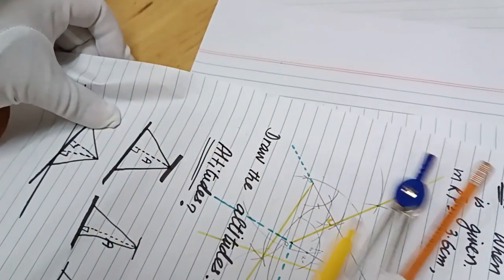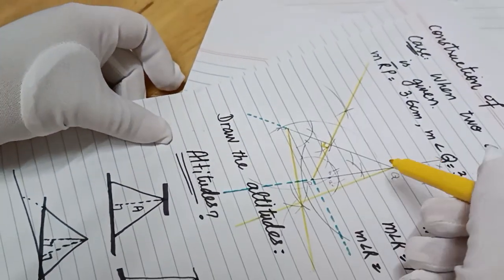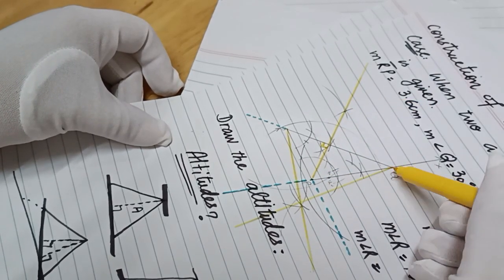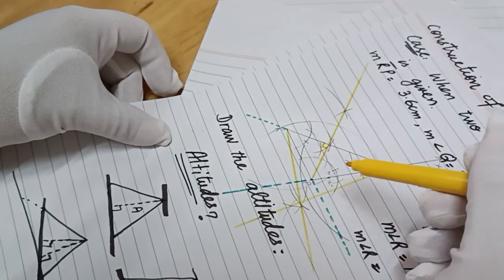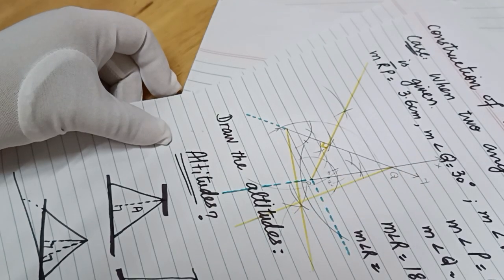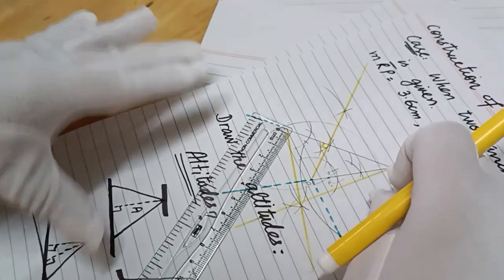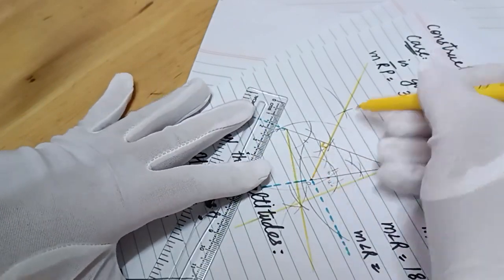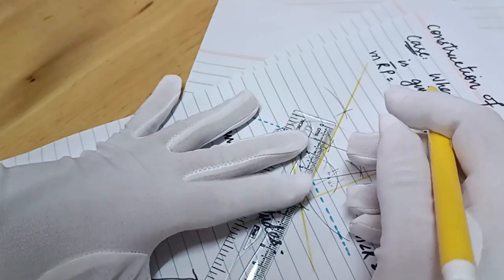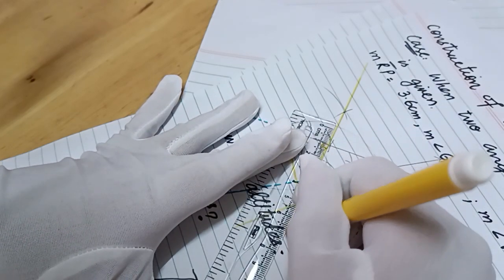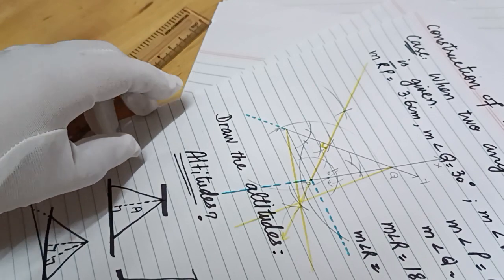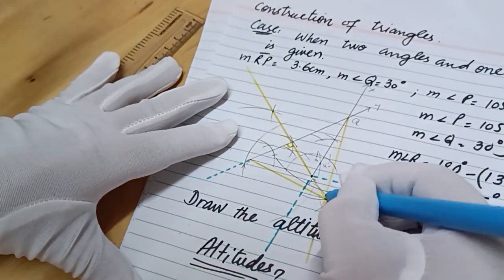Now what happened is that the altitudes are done but they are not coming at one point. Okay, see, the altitude from P is drawn, the altitude from Q is drawn, the altitude from R is drawn, but the extension of this altitude can intersect the other two altitudes over here. If it is not intersecting at the forward point, it can be extended backward also, because these line segments are of free length. When I extend this line backward, now it is giving the point of intersection, which is very clear. I will name this point of intersection as O.